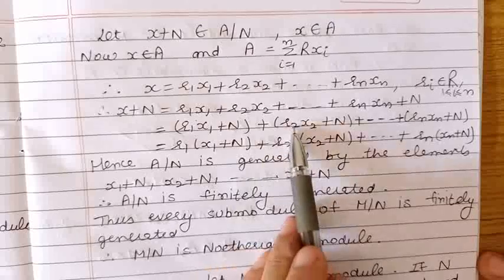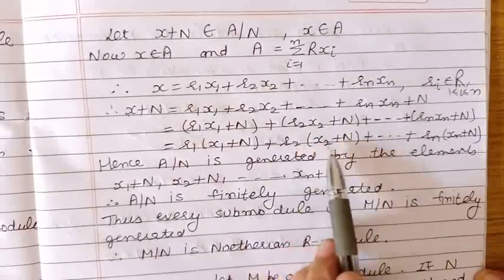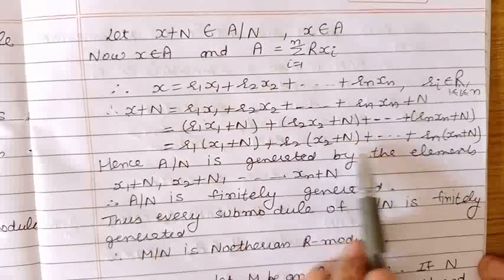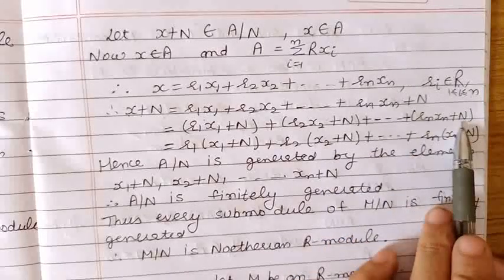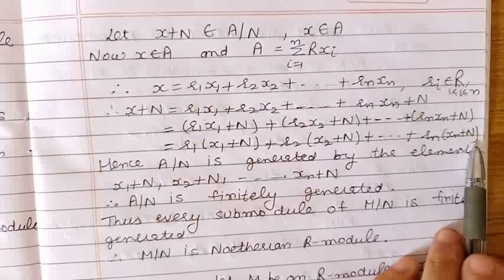In the same way, r2 x2 plus N can be written as r2 into (x2 plus N), and rn xn plus N can be written as rn into (xn plus N).